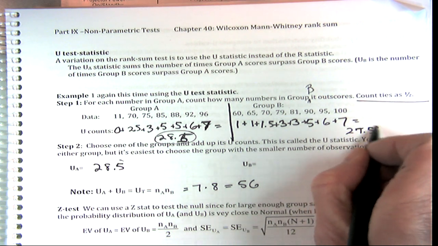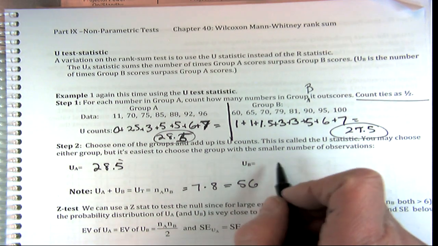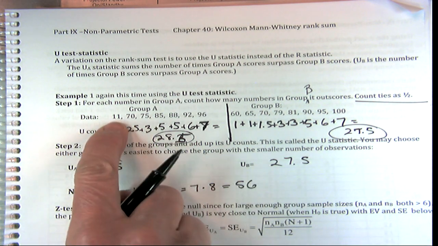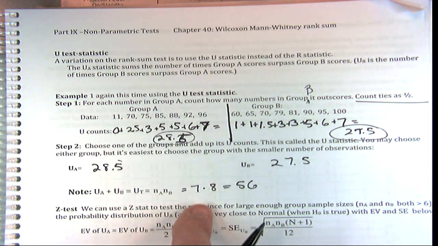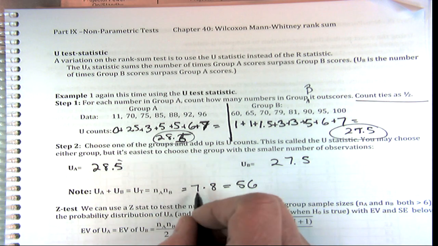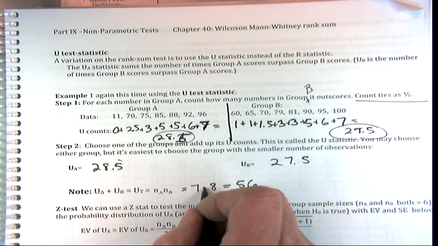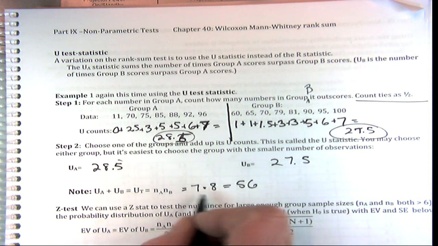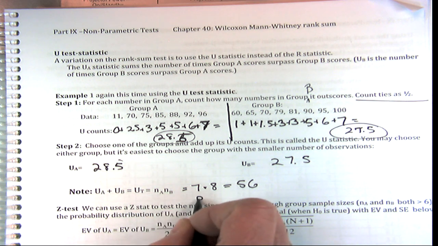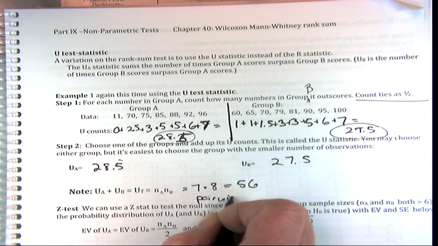And you can see why, because 7 times 8 is 56. And this is true because this is how many pairwise comparisons there are.